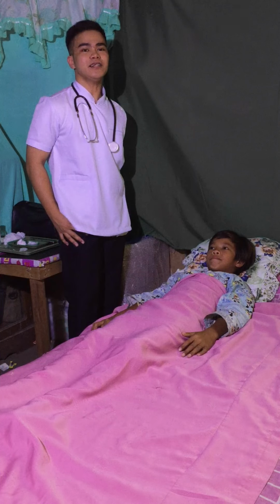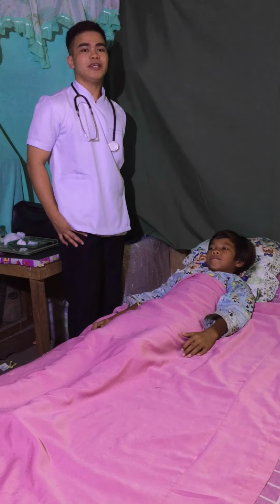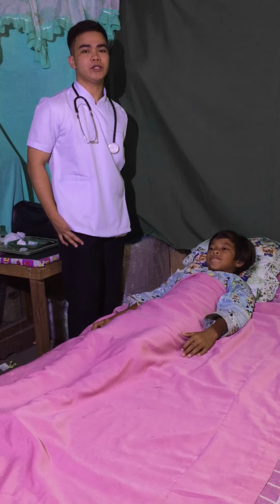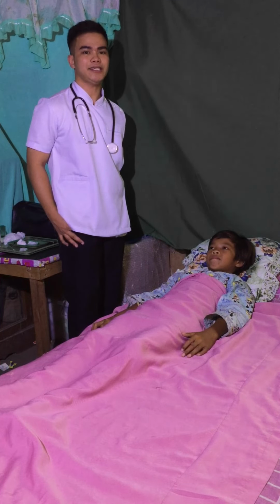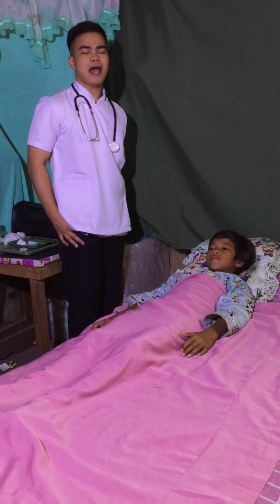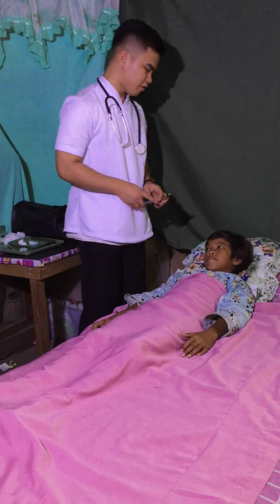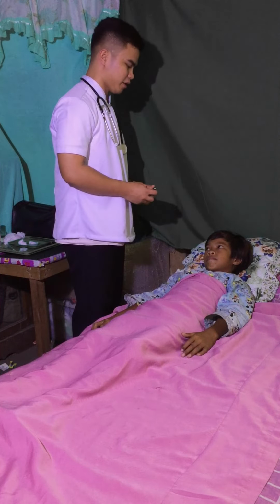Then, use a nasal speculum and a pen light to inspect the nasal cavities. So this is to detect nasal vestibule inflammation impacting the nasal mucosa, nasal septum, perforation, and asymmetry. Okay, now sir, I am going now to inspect your nose.